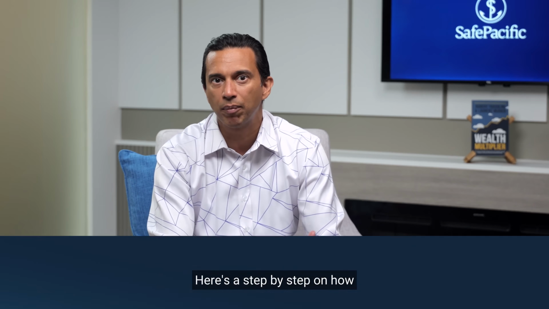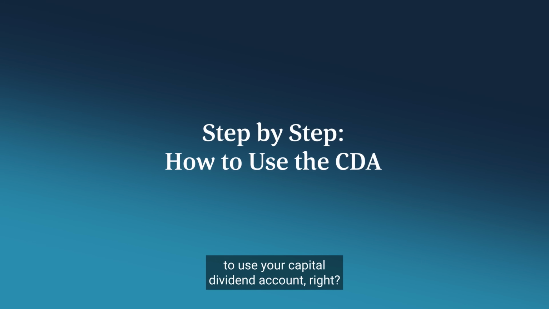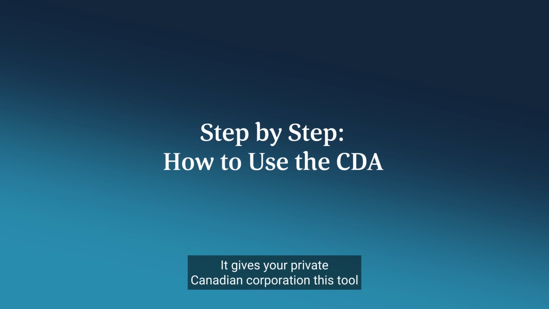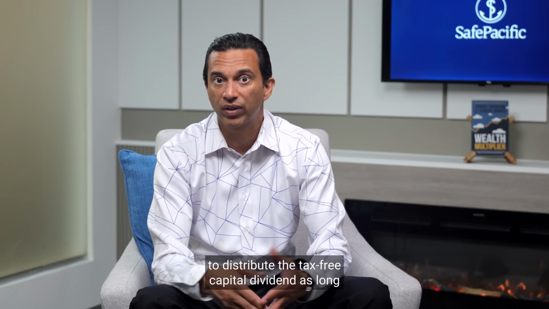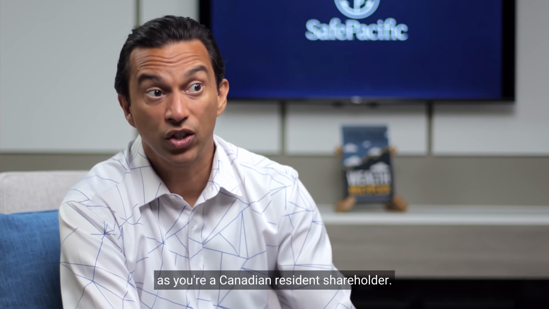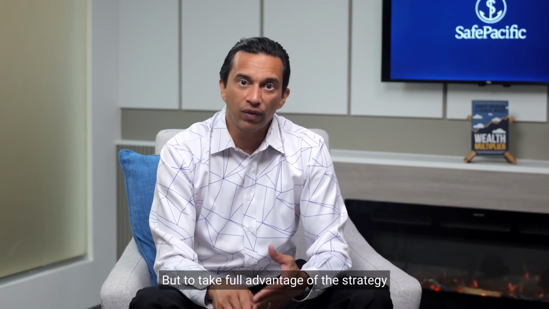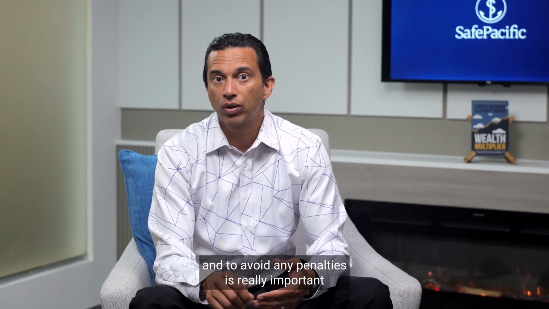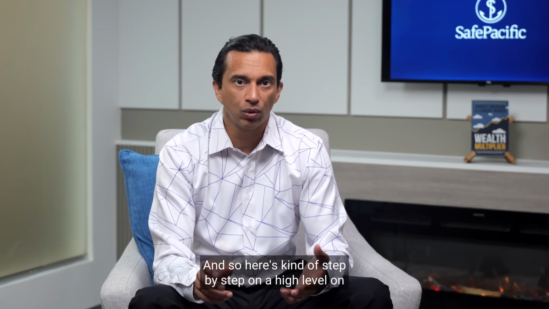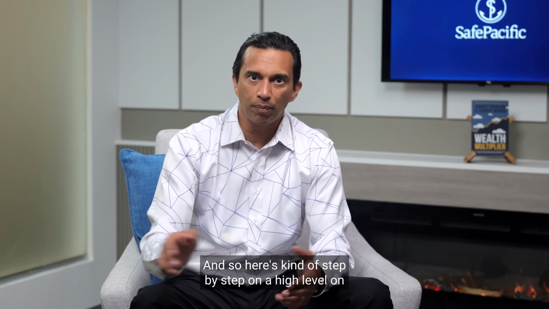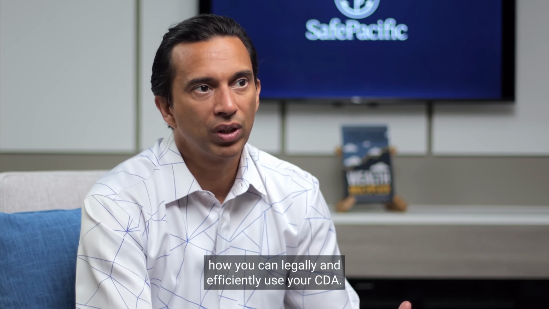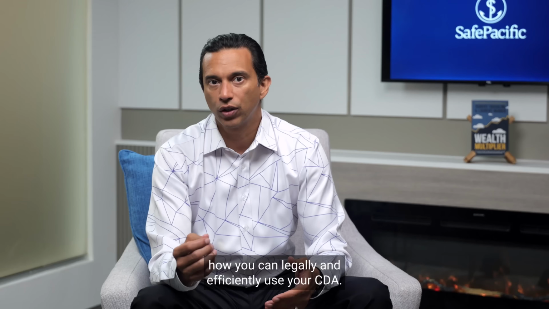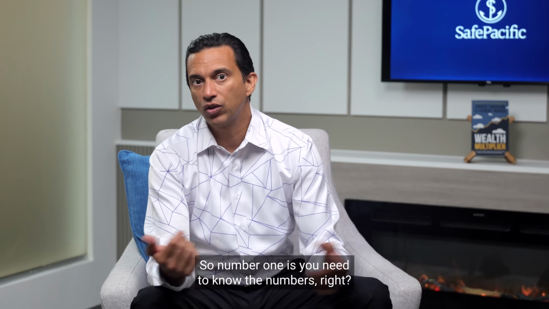Here's a step-by-step on how to use your capital dividend account, right? It gives your private Canadian corporation this tool to distribute the tax-free capital dividend as long as you're a Canadian resident shareholder. But to take full advantage of the strategy and to avoid any penalties, it's really important to follow the proper process. And so here's a step-by-step on a high level on how you can legally and efficiently use your CDA. So number 1 is you need to know the numbers, right?